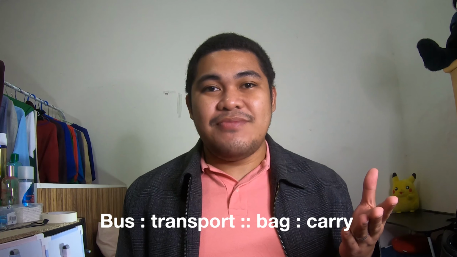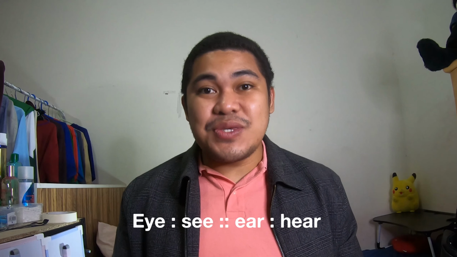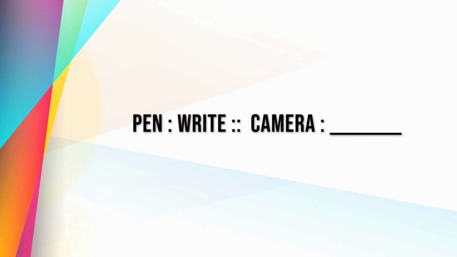For example, bus is to transport, as bag is to carry. Another example would be eye is to see, while ear is to hear. Now let's try it. Analyze the first word pair, then choose a word that you think best fits to complete the second word pair. You'll have 10 seconds to do it. Pen is to write, as camera is to blank. Your 10 seconds starts now.